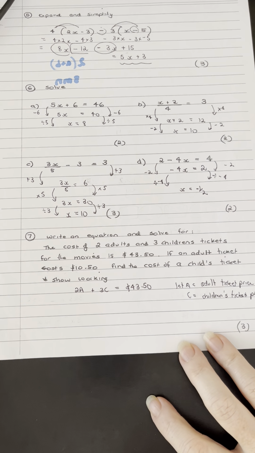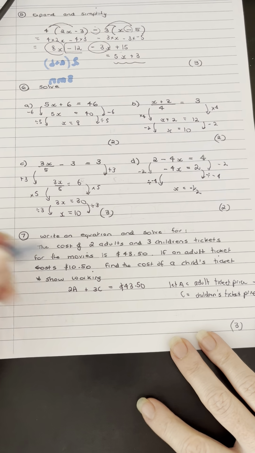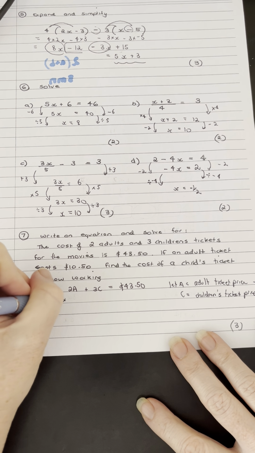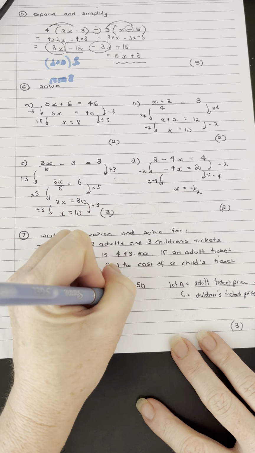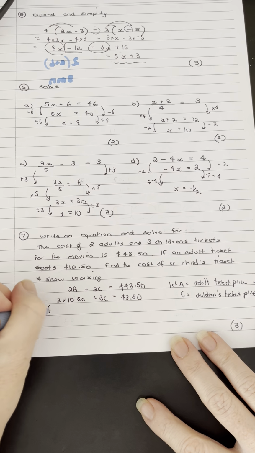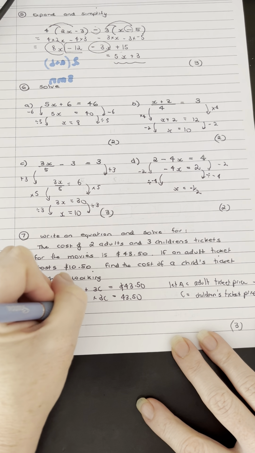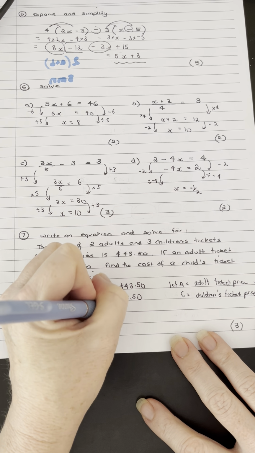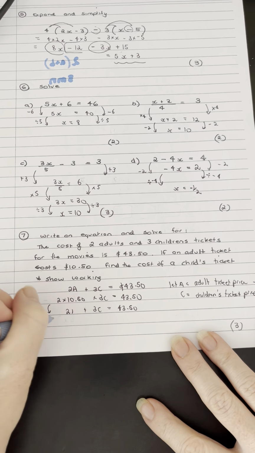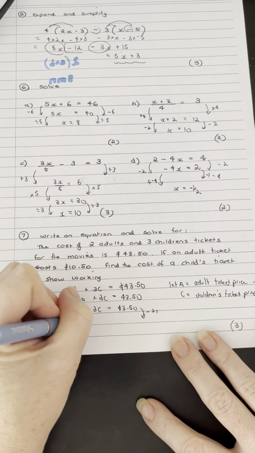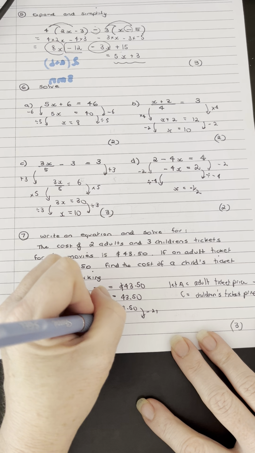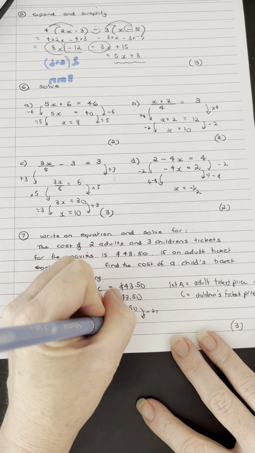So we always want to define our variables there. Then we're told that an adult ticket costs $10.50. So we can write 2 times $10.50 plus 3c is equal to $43.50. So then 2 times 10.50 is going to give us 21. We are then going to take away the 21. So we'll get 3c is equal to $22.50.